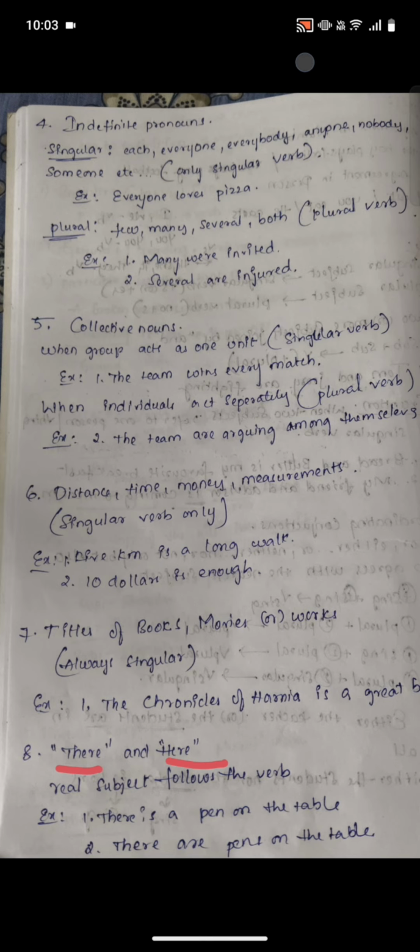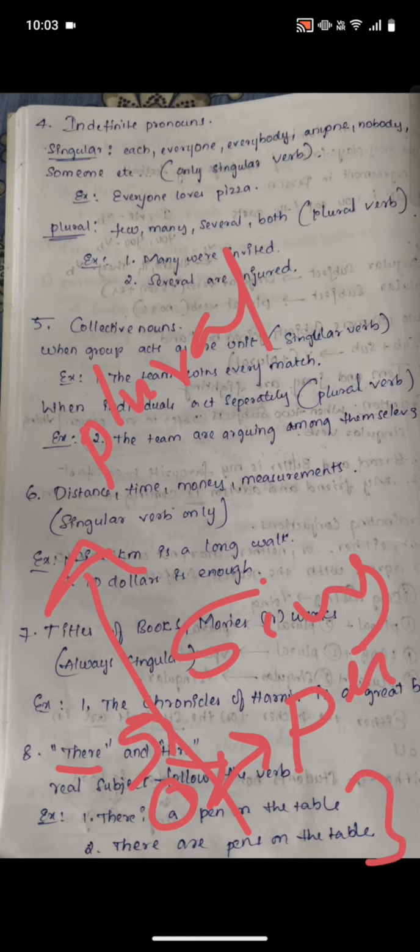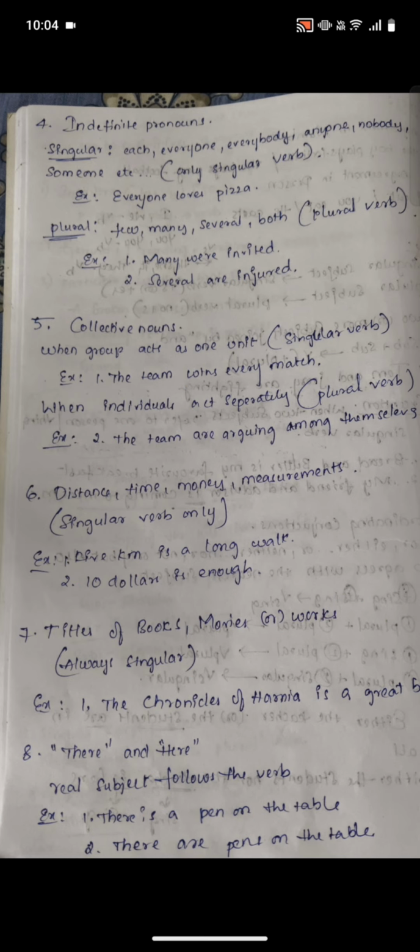For these two examples, we mentioned "pen" as a singular, "there is a pen", and in the second example, "There are pens", a plural form.